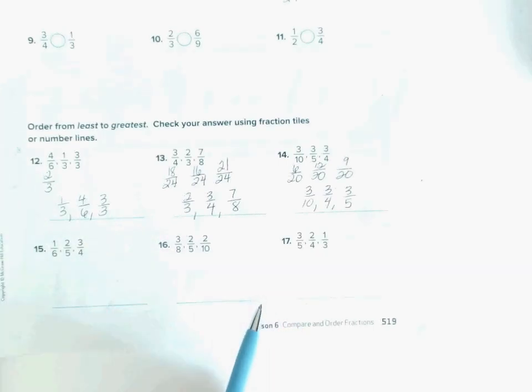Again, you can practice the rest of these on your own if you want, and then I attached another sheet. That's what I had Anderson do on his own.